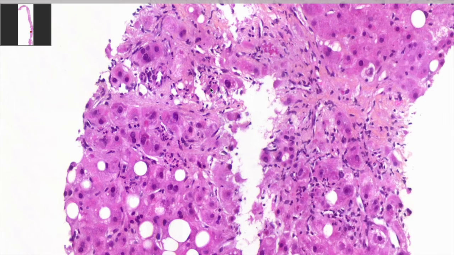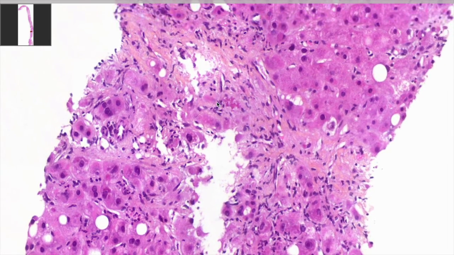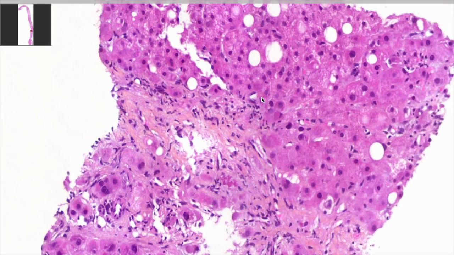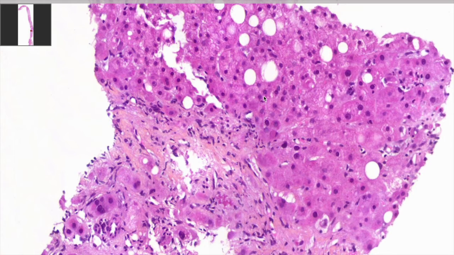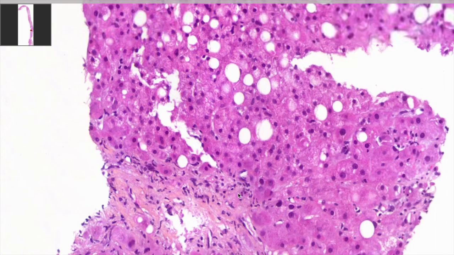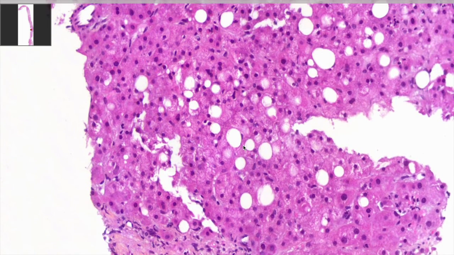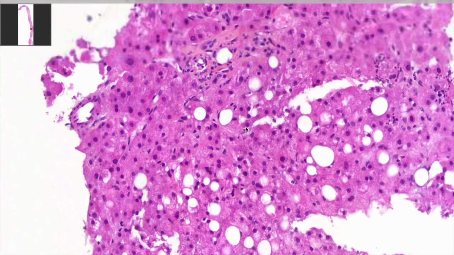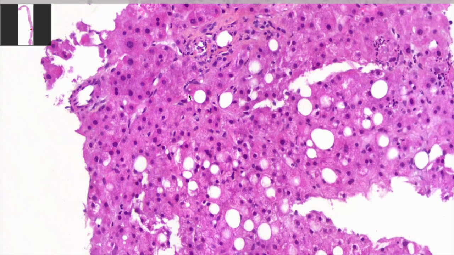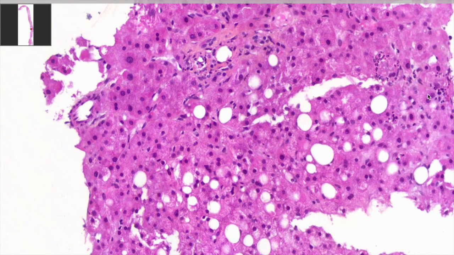So my conclusion would be in this case that we have a chronic hepatitis at the cirrhotic stage, and the activity is probably moderate, the necroinflammatory activity moderate. It's heterogeneous, so sometimes it may seem more intense.